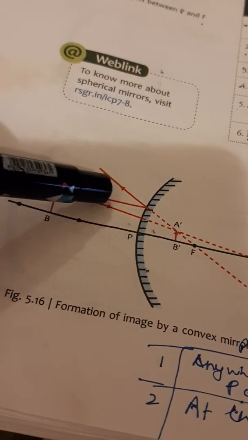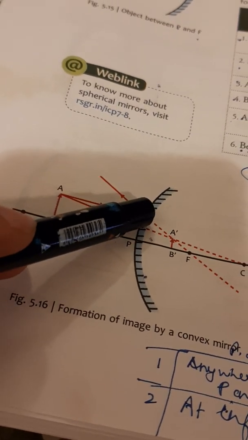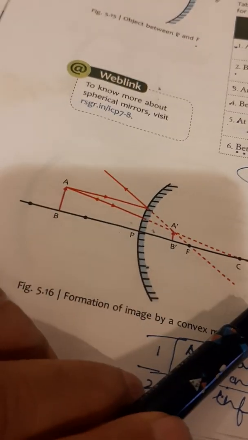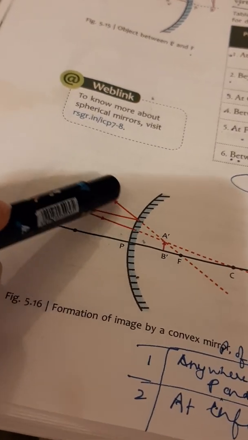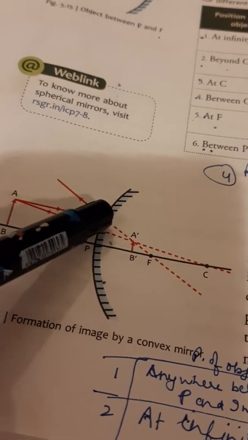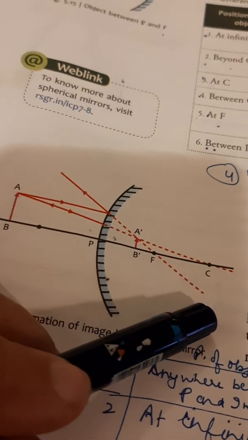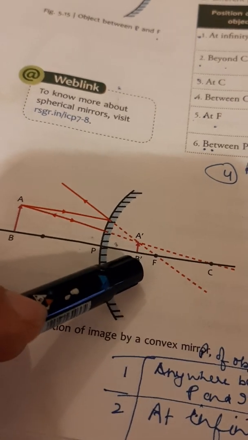One incident ray which is parallel to the principal axis will appear to pass through the focus. Now this is the incident ray. It will be reflected in this direction. But when you produce it backwards, it will pass through the focus. And you are going to show it with dotted lines because the rays actually do not meet.